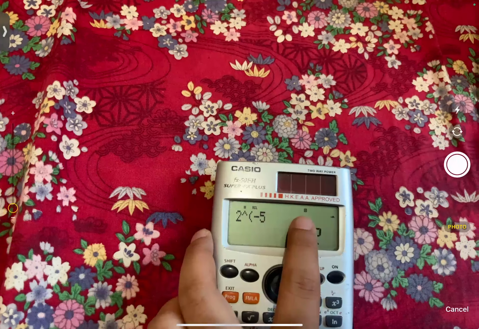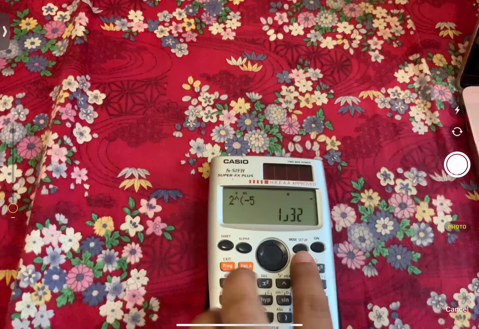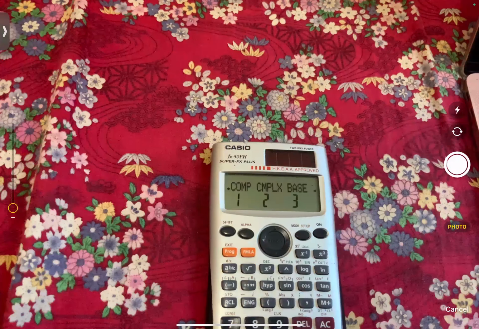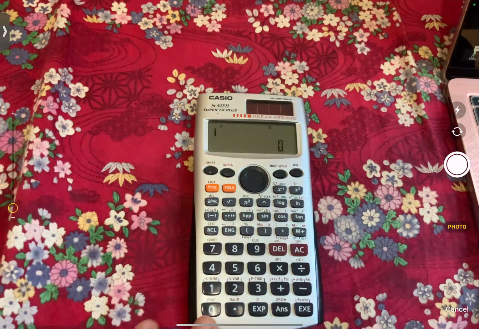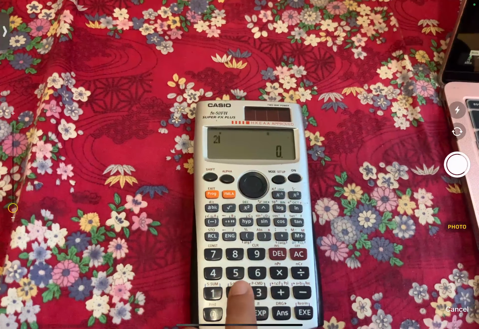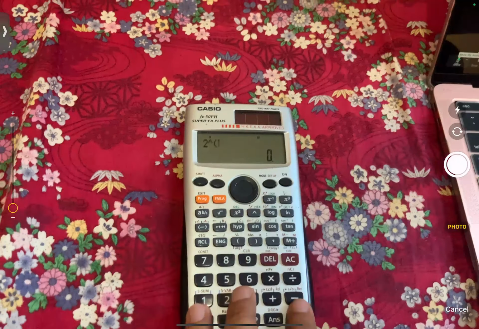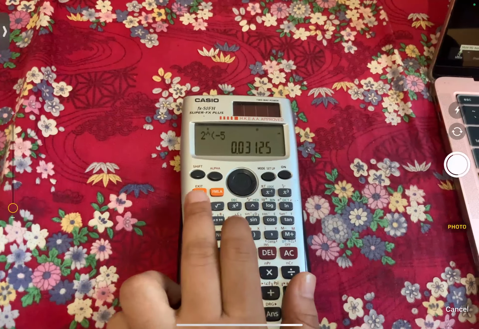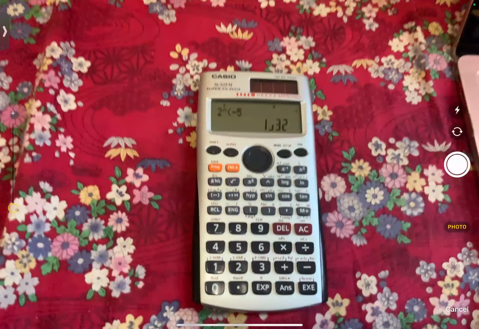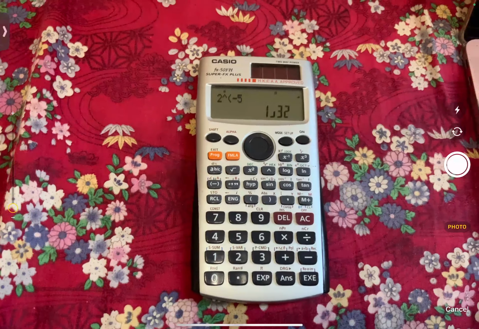Or maybe you can click mode 1 again. Just click normal mode 1. And then click again 2 to power of -5. Still 0. Because if you're getting 0, that means you're not having D on top.